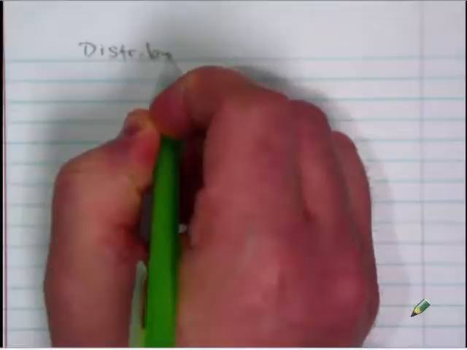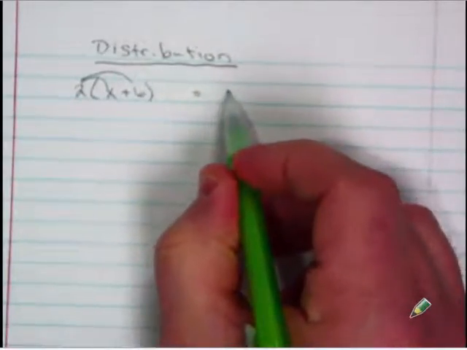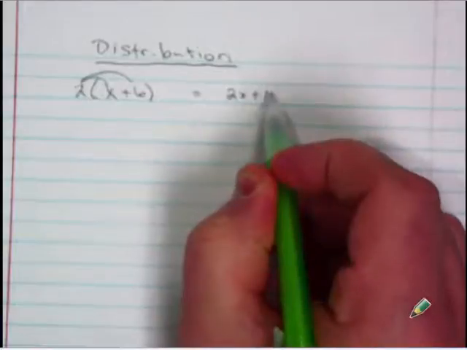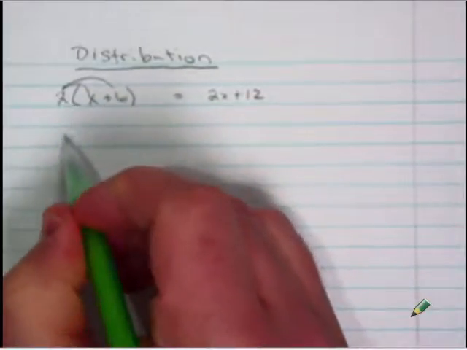Alright, to start, we're going to talk about distribution again. So if we think about distribution, and of course you're familiar with that as the mailman property, if we were to look at something like 2 times x plus 6, we distribute this 2, we multiply it by both of those things, it equals 2x plus 12. As you've seen recently, we can make the outside whatever we want to.